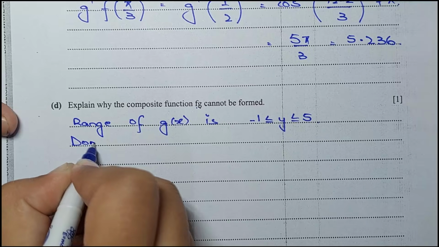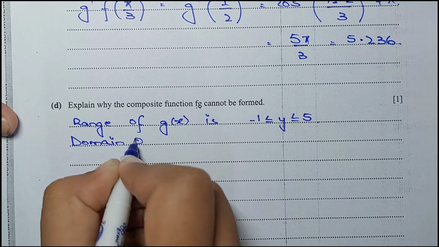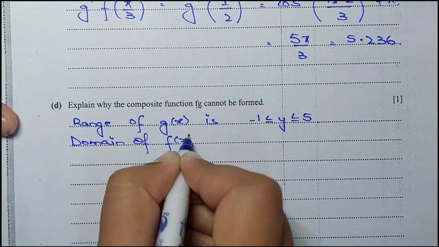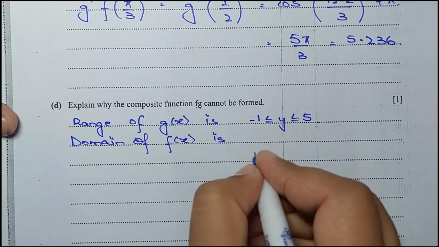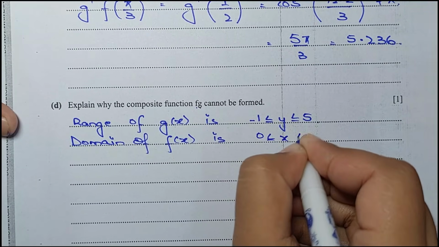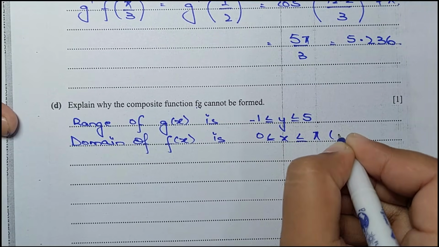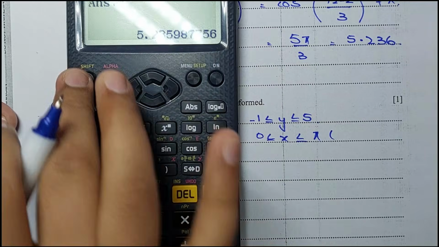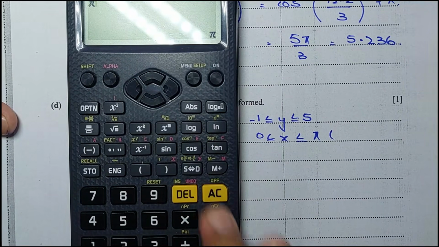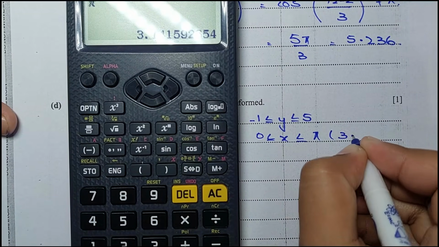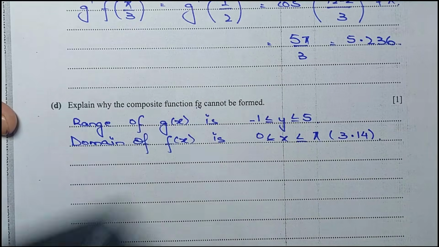And what is the domain of f of x? The domain of f of x is x from 0 to pi, so 0 is less than or equal to x, which is less than or equal to pi, and we can take pi as 3.14.